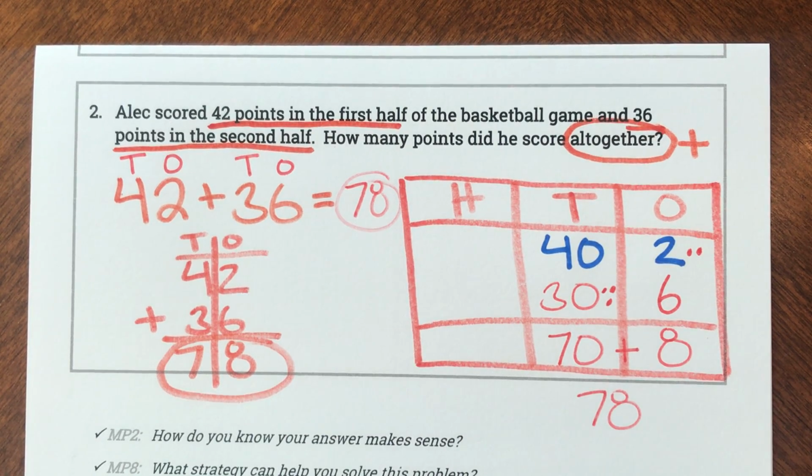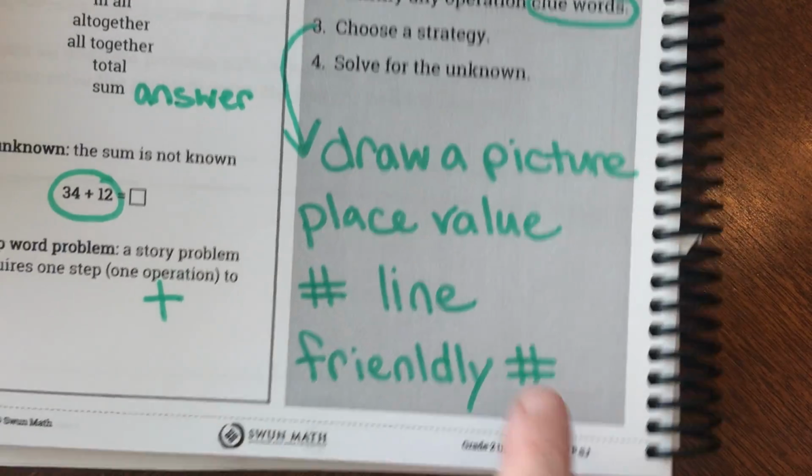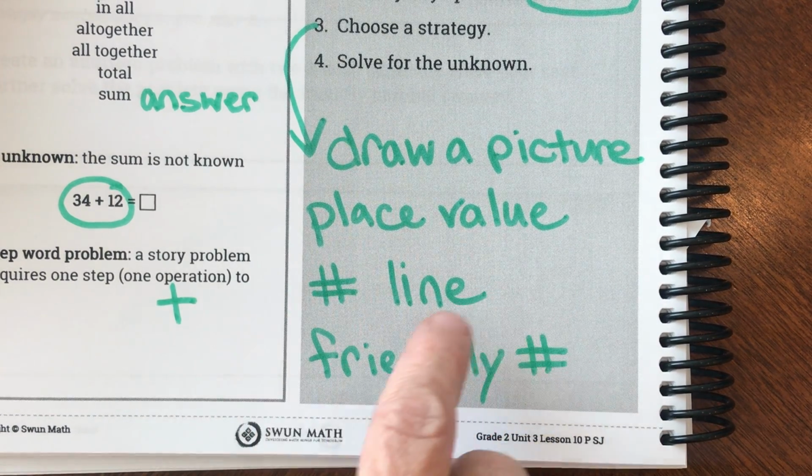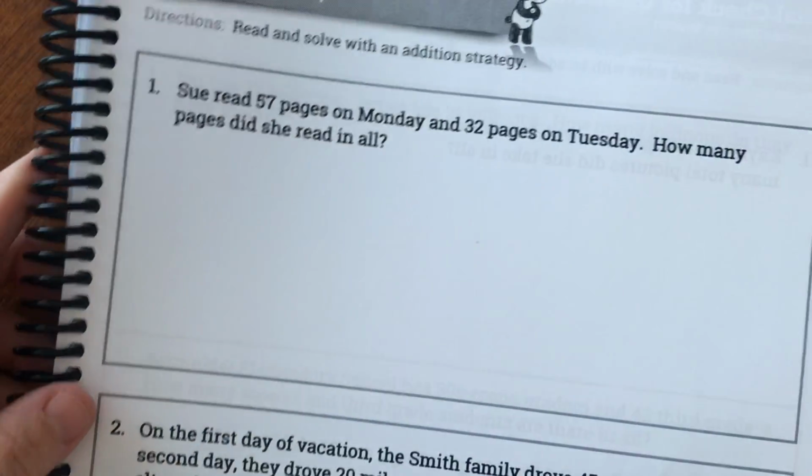Okay, boys and girls, let's do some of these together. And remember, we're choosing which strategy we want to use. And from our strategies, we have 4 to choose from. So we have draw a picture, place value, number line, or friendly number to choose from. So we have quite a lot that we're allowed to choose from when we're doing our problem. Okay, so here's our first one.